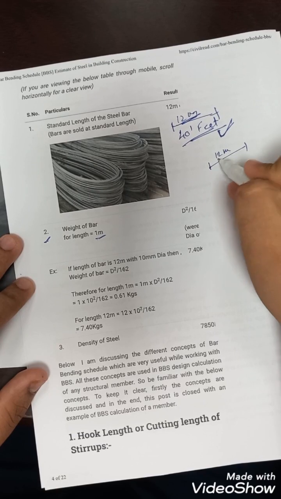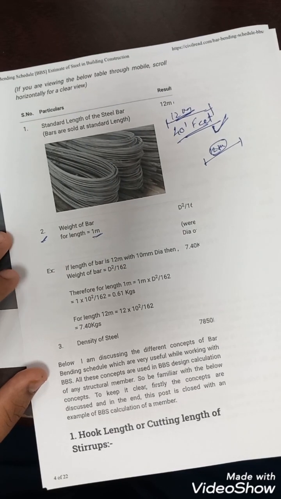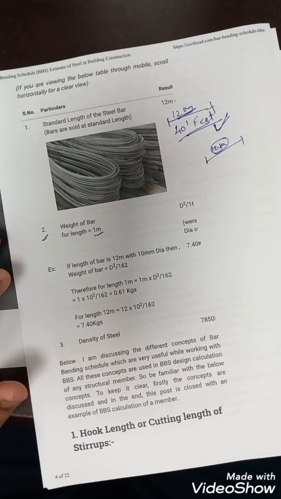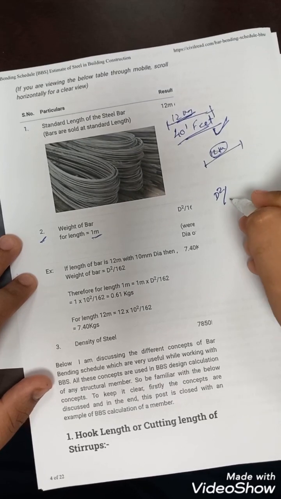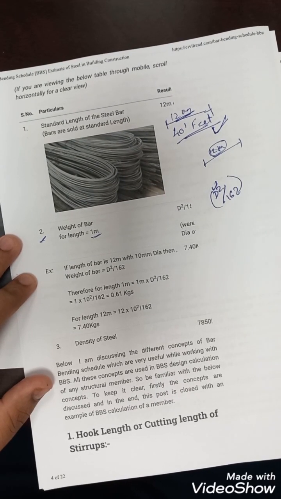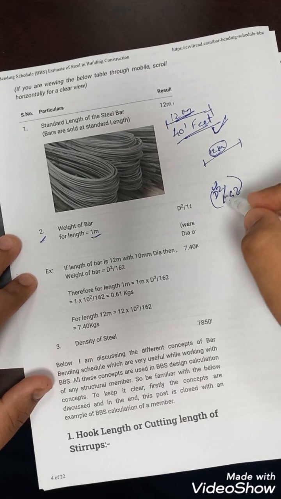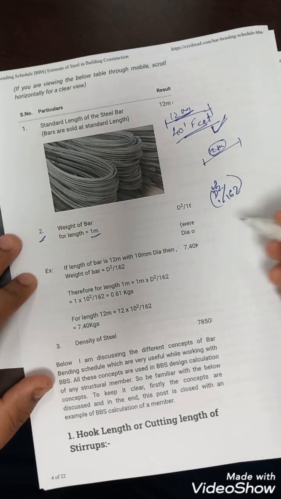I have a formula. The formula is D square upon 162. What is D? D is the diameter of the bar. So in this formula I will put all the values and get the answer.